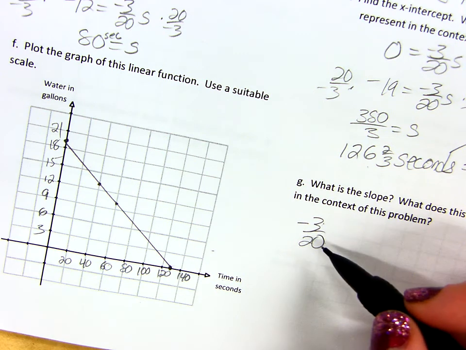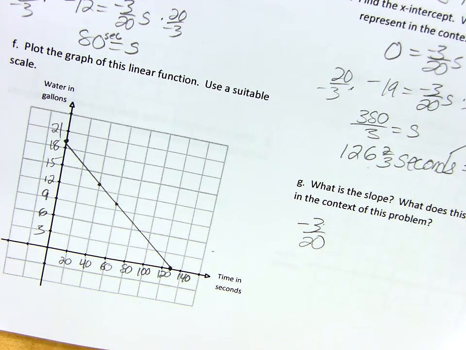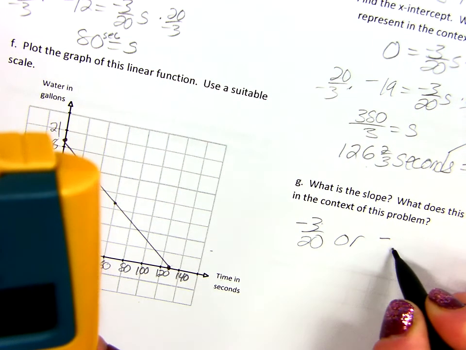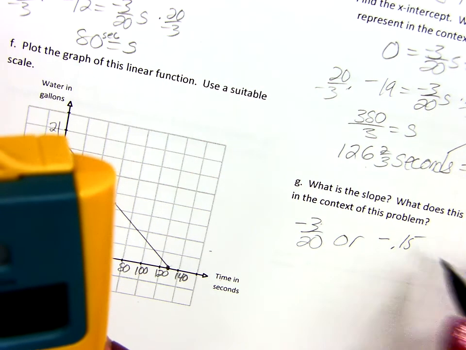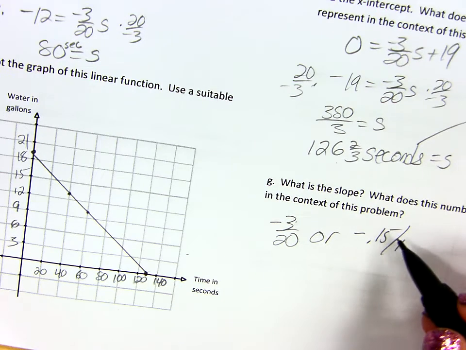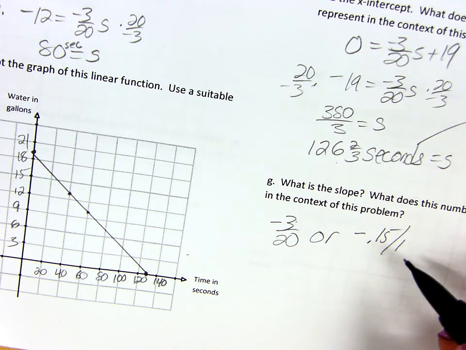Which is sort of a weird measurement. Normally I don't measure things every 20 seconds. If I do the 3 divided by 20, it might also be helpful to divide that out and get a -0.15. So that would be over 1. So that shows me I'm losing 0.15 gallons per 1 second.